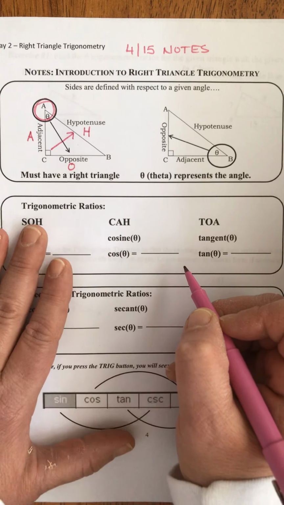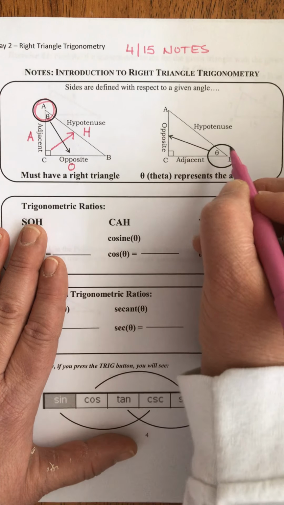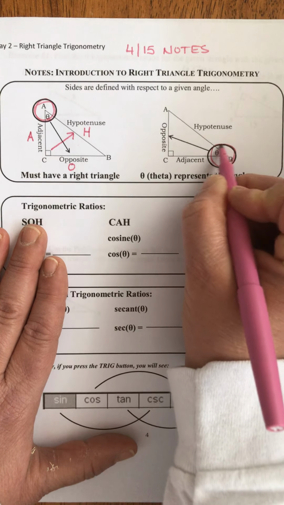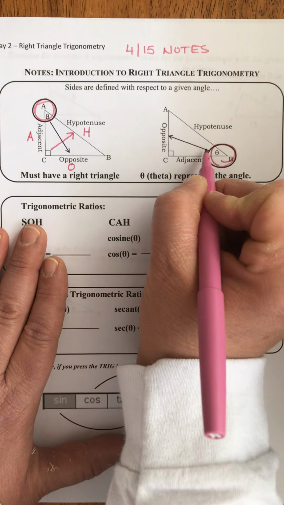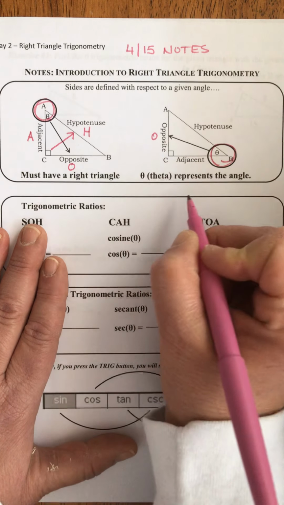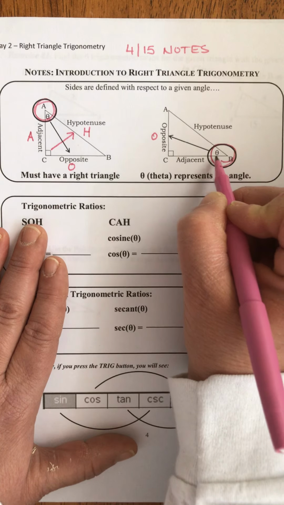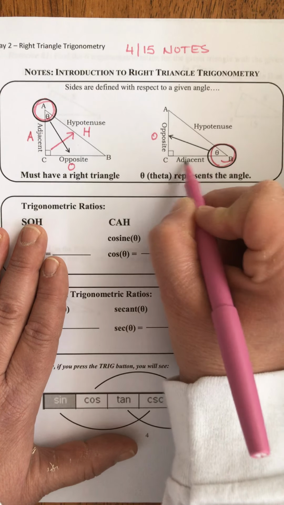Okay? Now, in a right triangle, we can also look from the other angle. In this example here, we are looking from angle B, it's marked angle theta here, and going across the triangle from the angle, the opposite side is across. Going next to our reference angle, and next to the right angle is called adjacent.